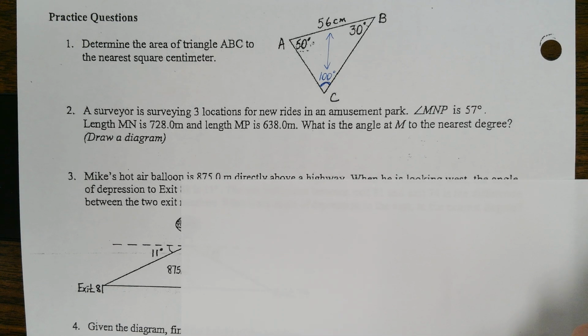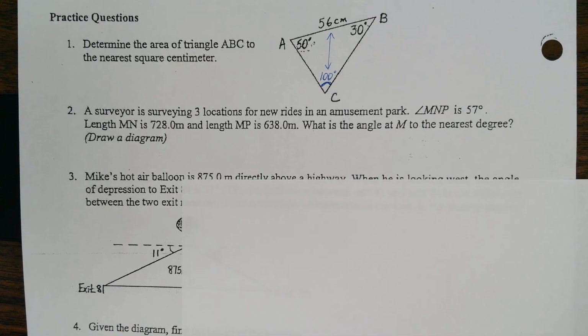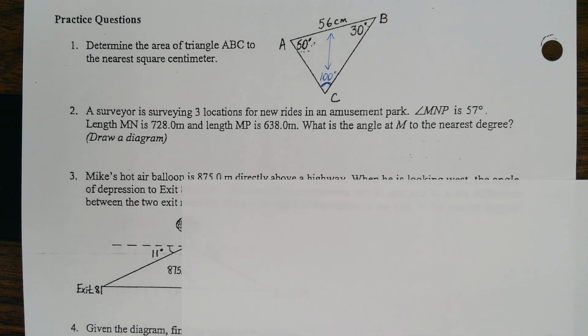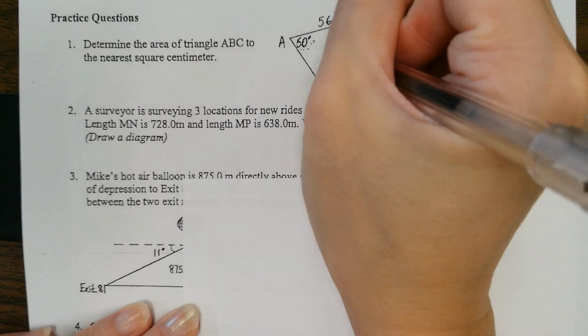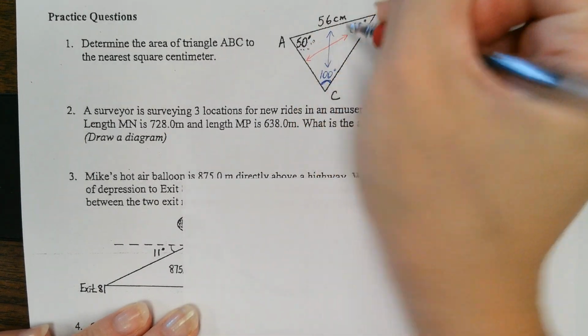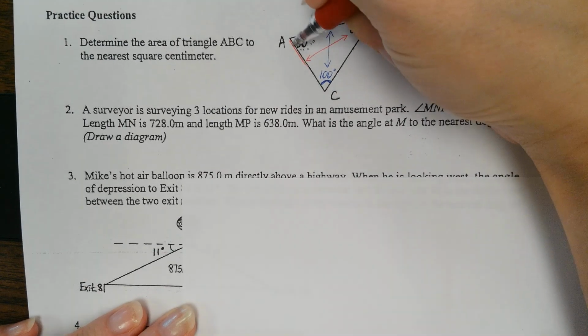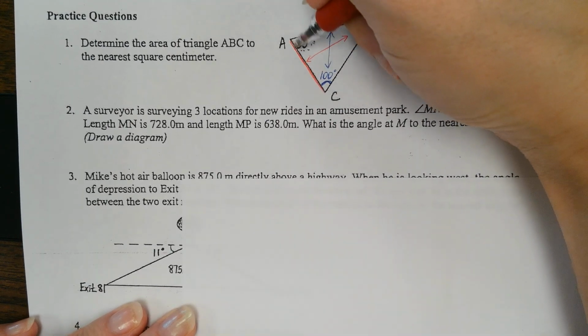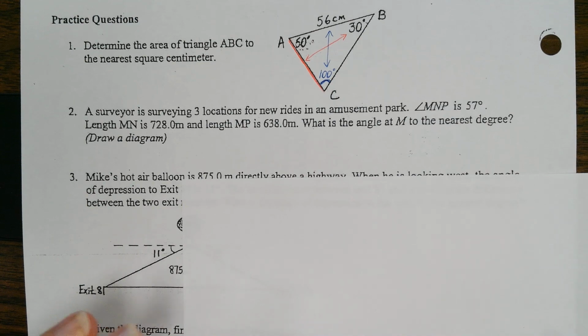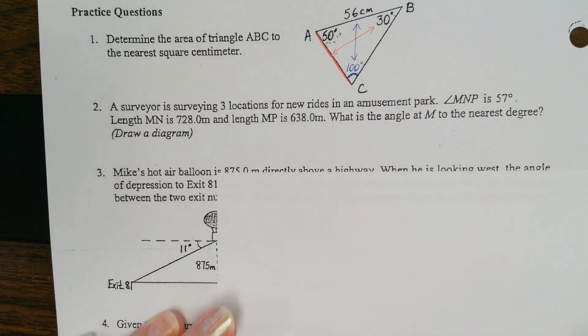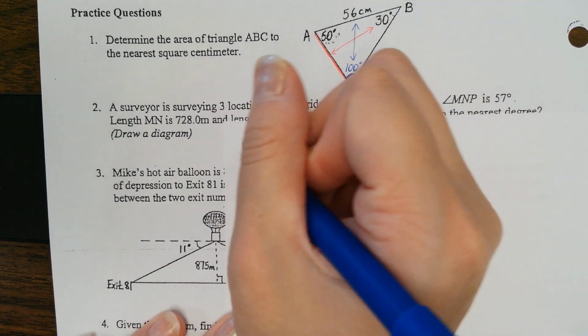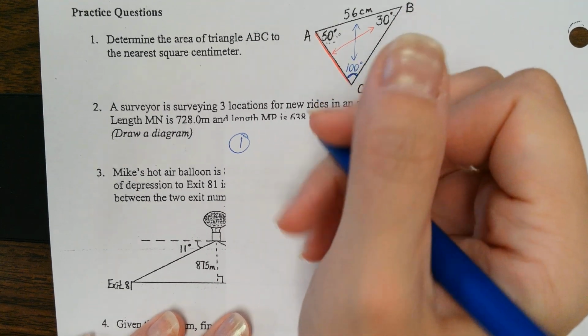So I know that I could probably do sine law. Right, Paul? Yeah. Okay, and then I'm going to use the 30 to find AC. You might be thinking, why do I need AC? Well, you'll find out in a second. So, number 1, using sine law.